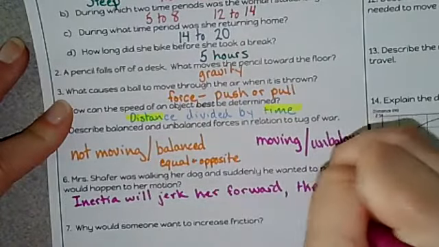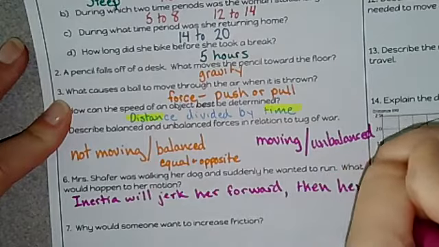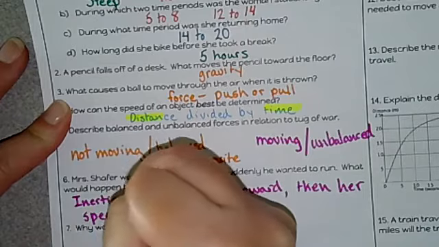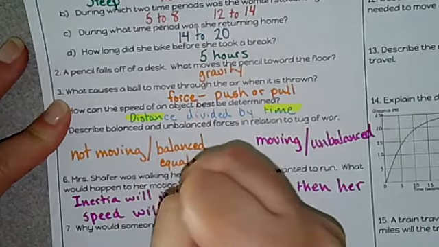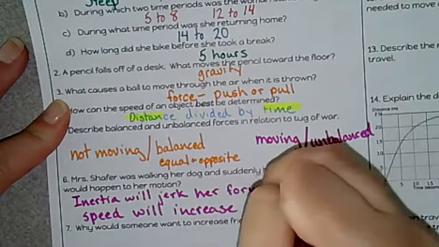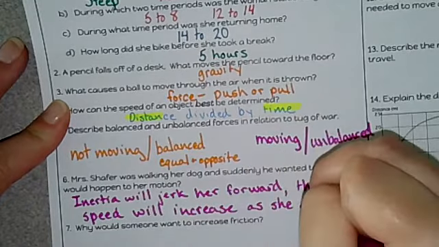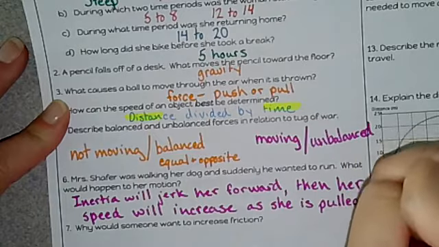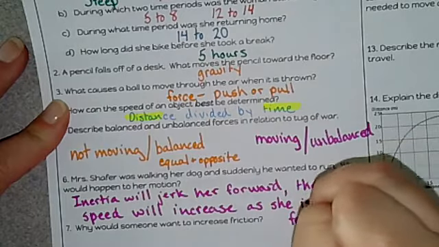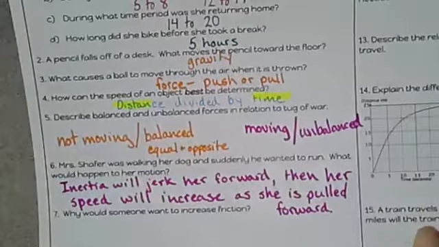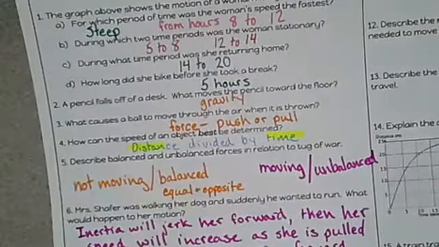Then her speed will increase as she is pulled forward. So she's going to have an initial jerk, and then she's going to be pulled forward.